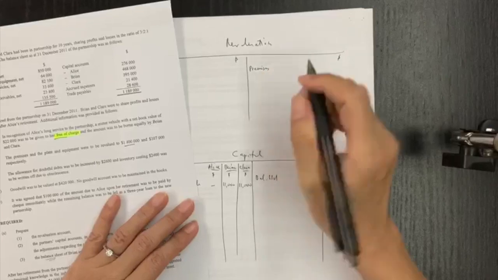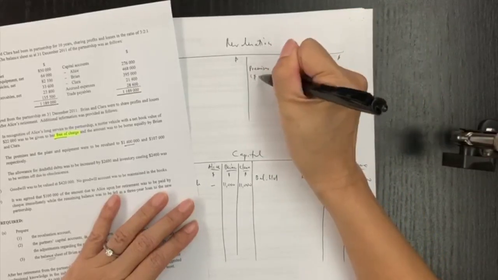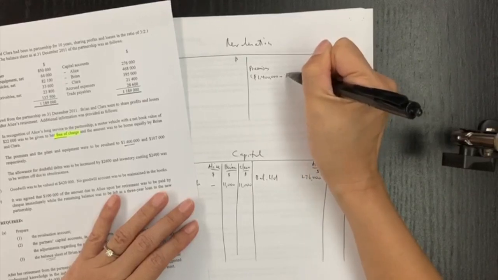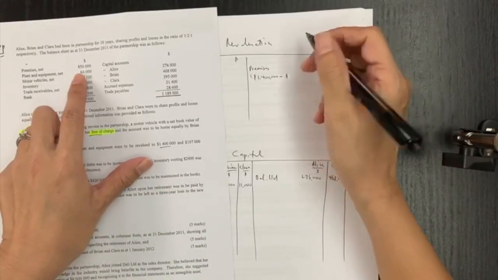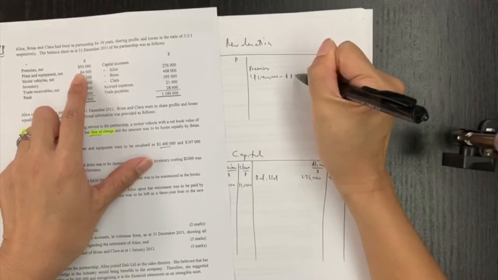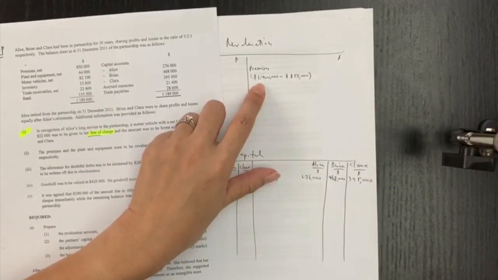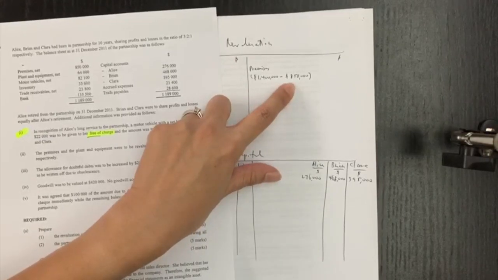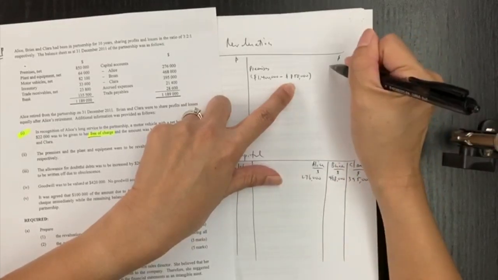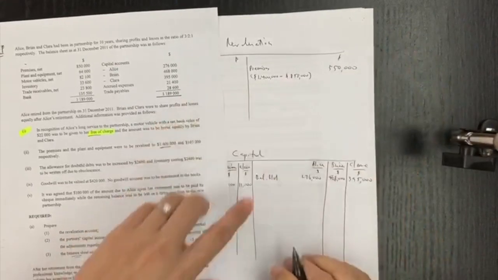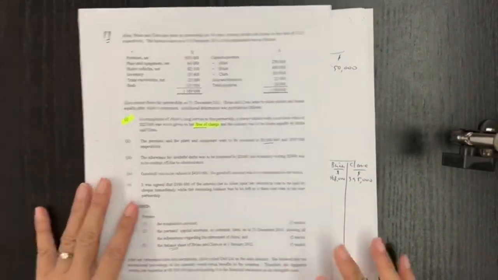Always the change. So what is the change? The change will be the new value minus the original value, which is 850,000 minus 800. In that way, I just do it step by step. So I have 550,000. Okay, just do it step by step.